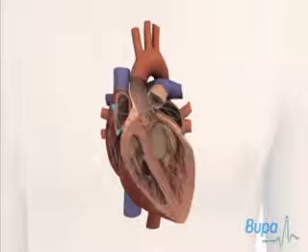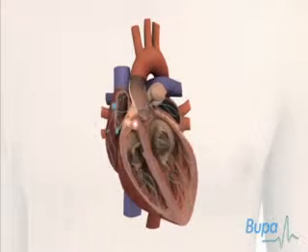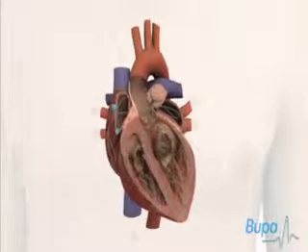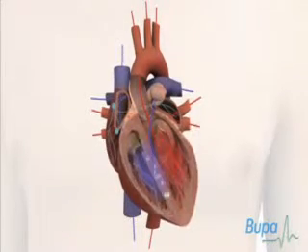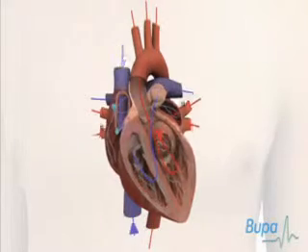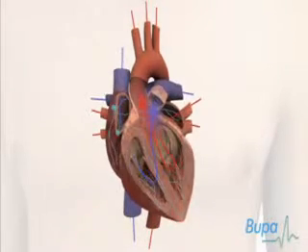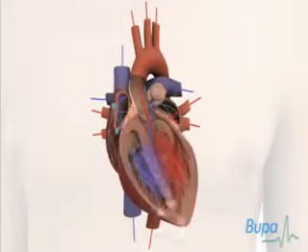Nerves supplying the heart change the rate at which impulses are sent across the heart muscle to meet the needs of the body. Together, the chambers, valves, vessels and electrical impulses enable blood to be pumped around the body effectively so you get the oxygen you need.